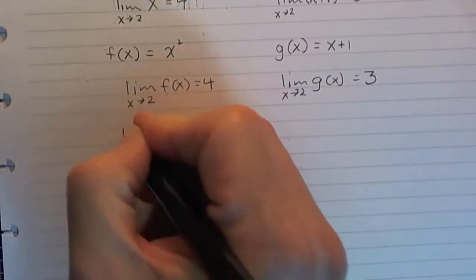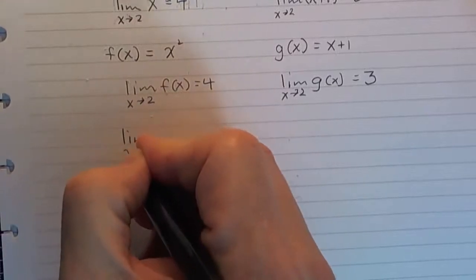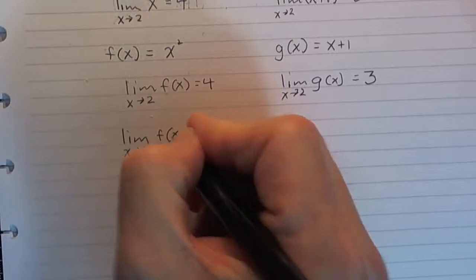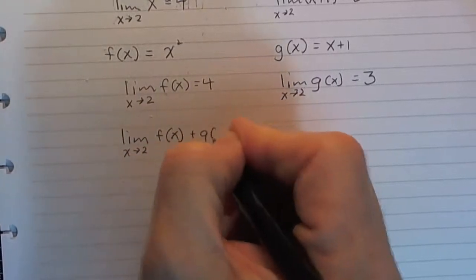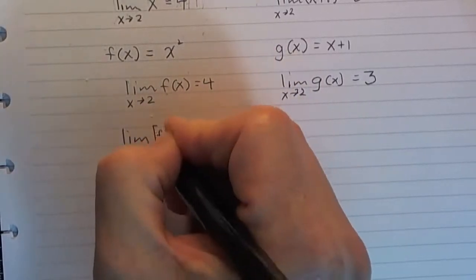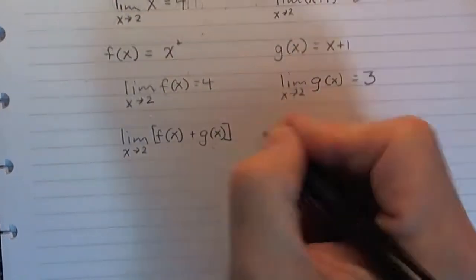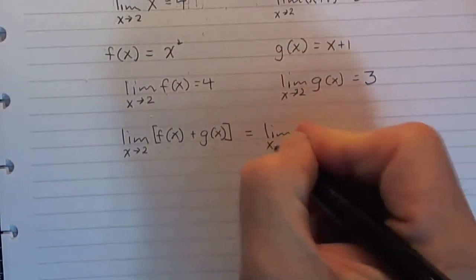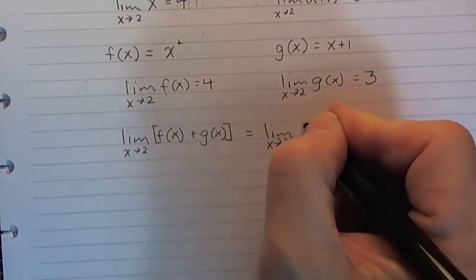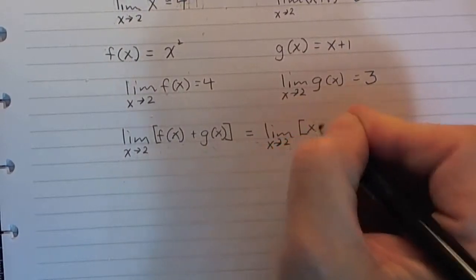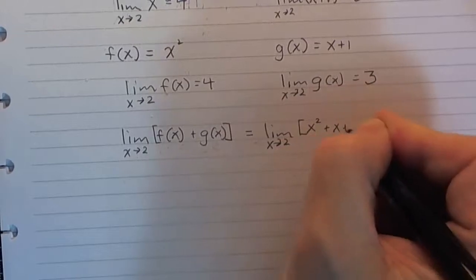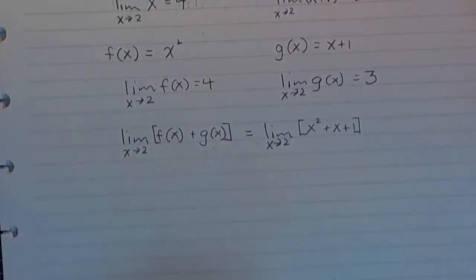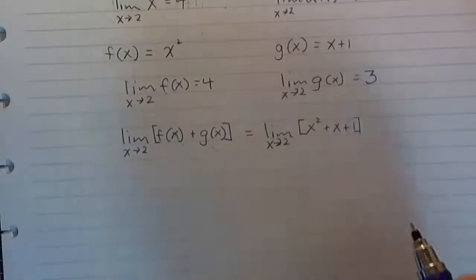In other words, what happens if we see a situation like this, where we have the limit as x goes to 2 of f of x plus g of x? That type of situation. In other words, what happens if we've got the limit as x goes to 2 of x squared plus x plus 1? What if we had this limit to evaluate? How would we go about finding that limit?